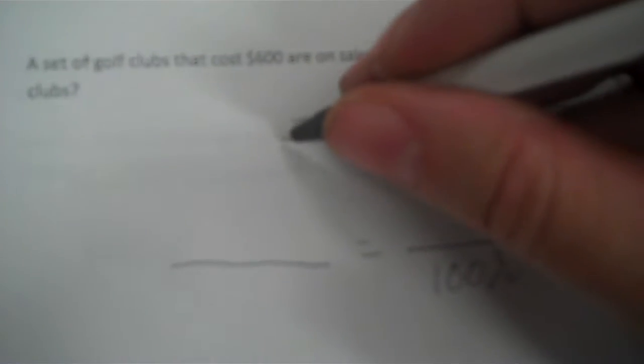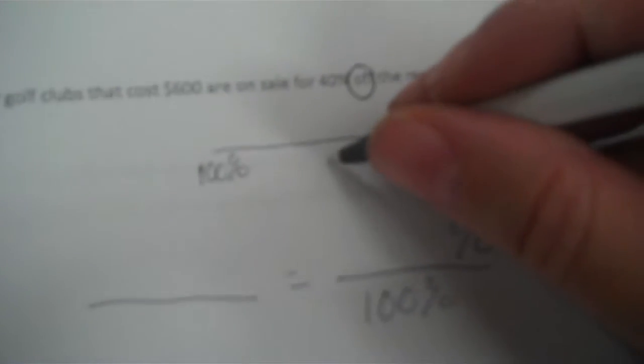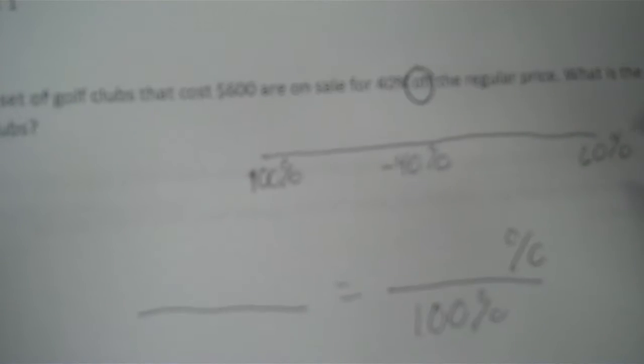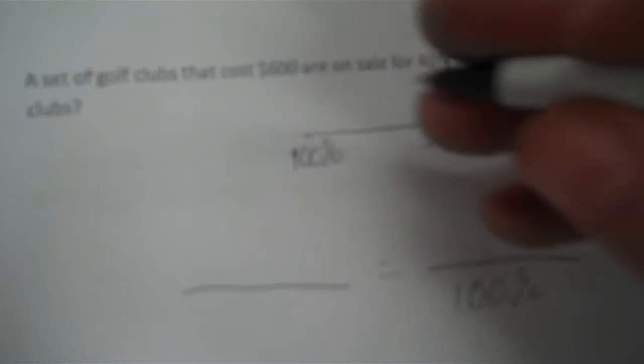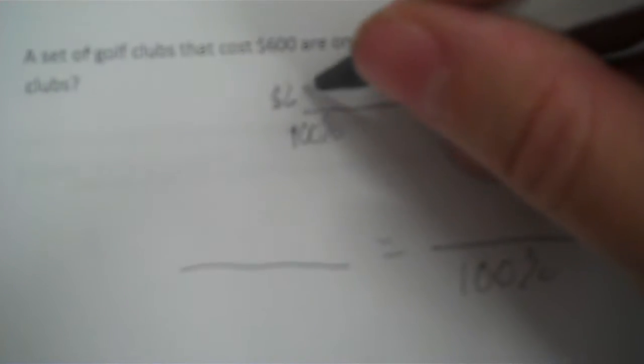And when I have a word circled, you're going to make a straight horizontal line. We always start at 100%, and then what's happened? 40% off. That means I minus 40%, and the result's 60%. This is before, this is after. Is the $600 before we took 40% off, or is that after? It's before. So if it's before, it goes at the beginning.